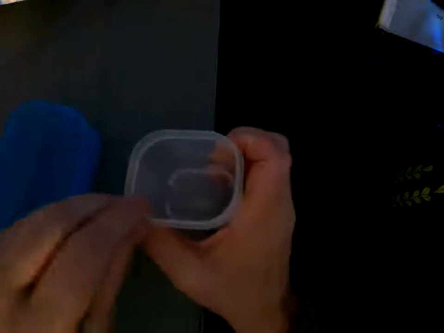So this is the science experiment that we're going to do, and you can try this at home. All you need are two different size Tupperwares or containers. So I have a small square and I have a small rectangle. So the first thing I'm going to ask you to do is make a prediction.